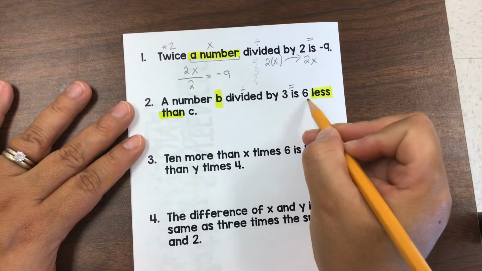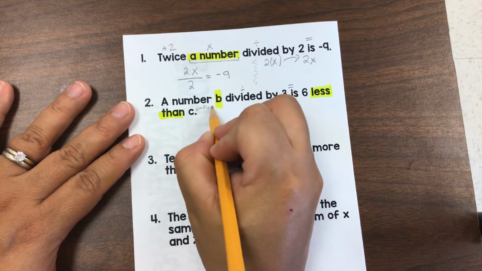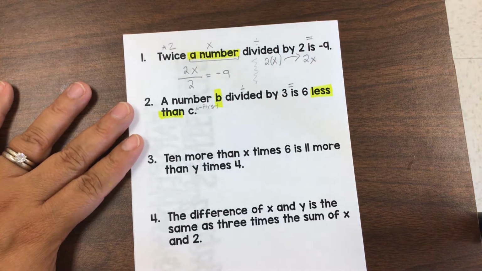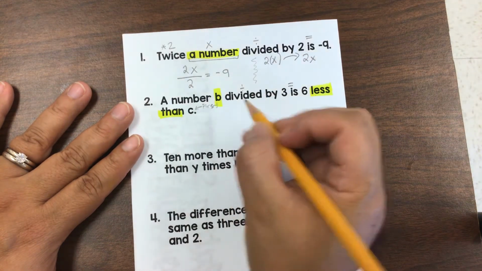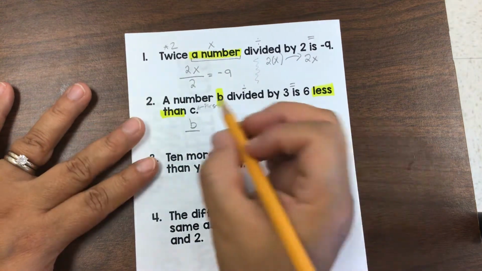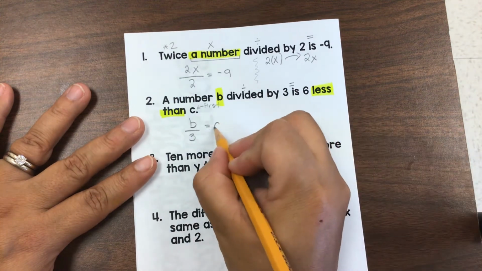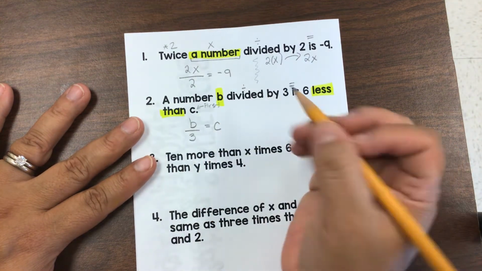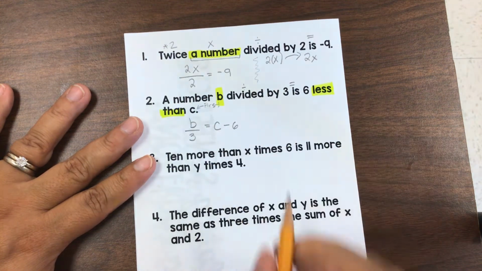So we're going to have to write C first. Anytime you see less than, you change the order of what it needs to subtract and put the second thing first. So what do I mean? B divided by, because we're going to use a fraction bar now, 3 is, and then C is what you have to write first. Less than means minus, so -6.